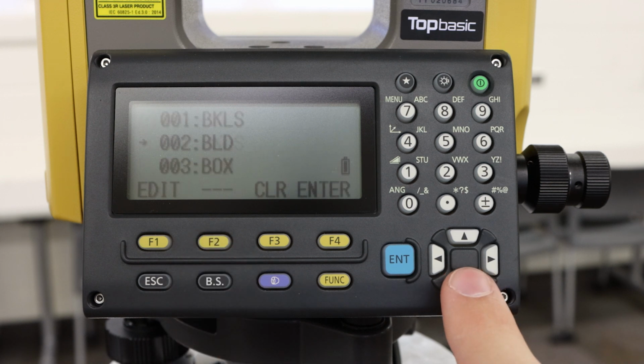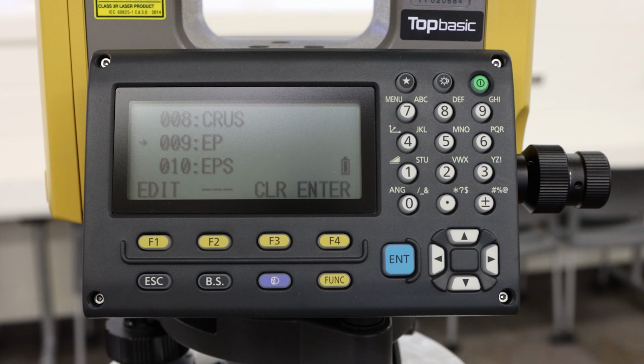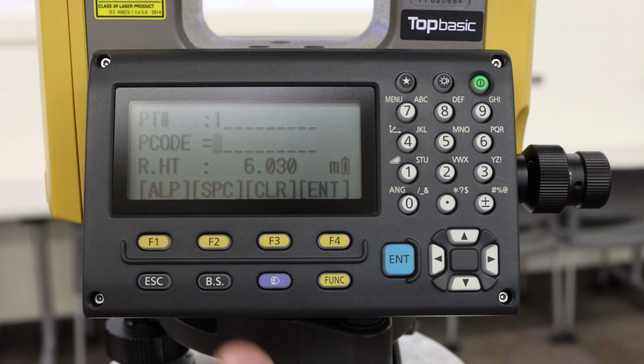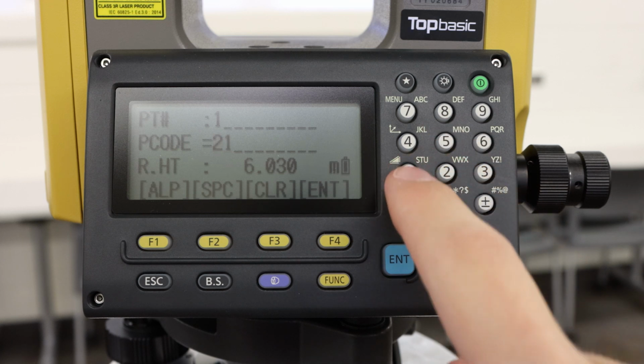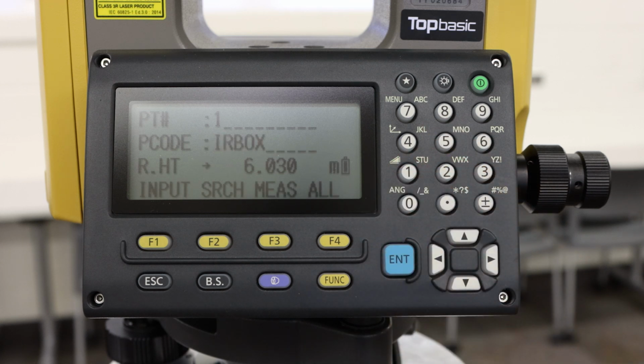There are 50 pre-programmed codes that correspond directly with the Civil 3D template we have provided. You can also press F1 Input and type in the number of the pre-programmed point code, then press Enter. The list of pre-programmed point codes can be found in Canvas under the Total Station Resources module.